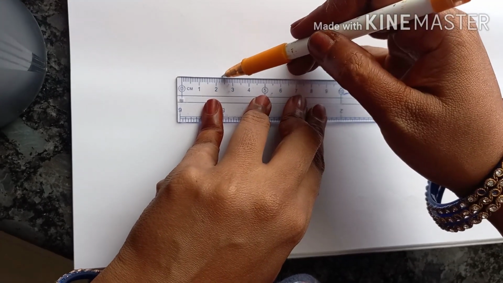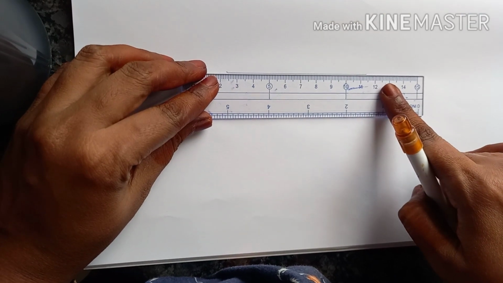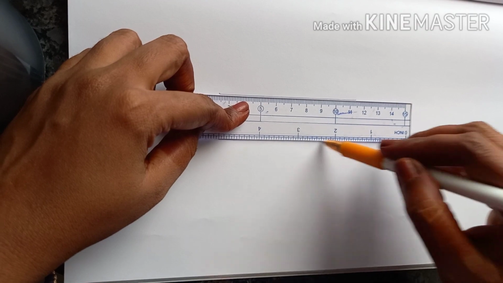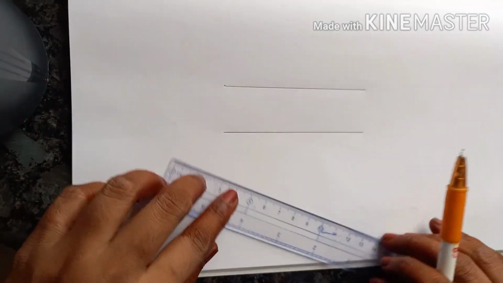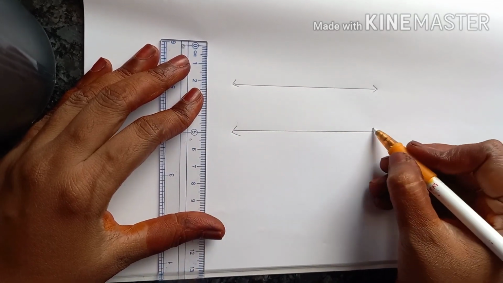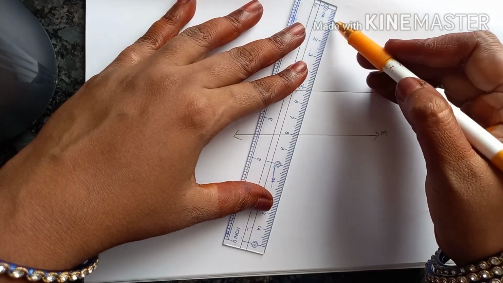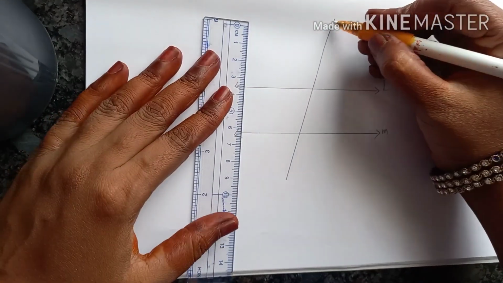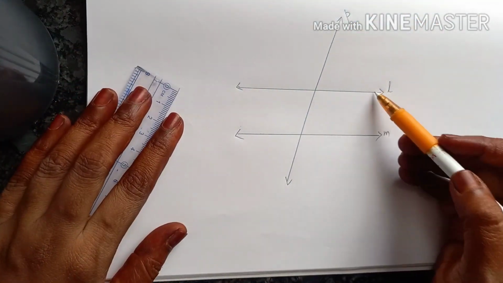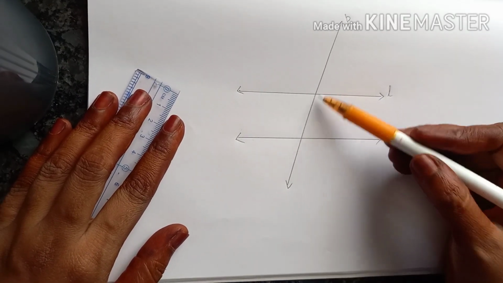So, draw two parallel lines on either side of the scale. Okay, children? Like this. L, M. And draw a transversal P which intersects these two lines L and M at two different points.